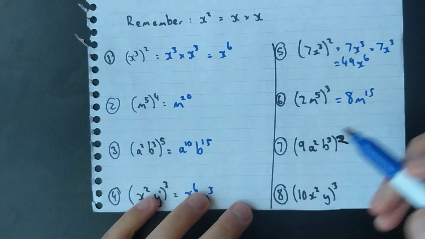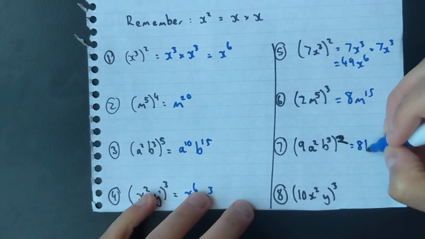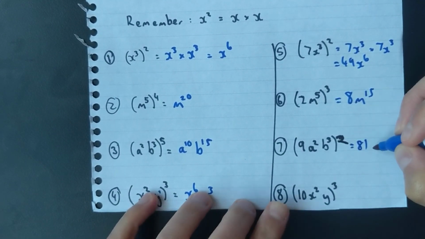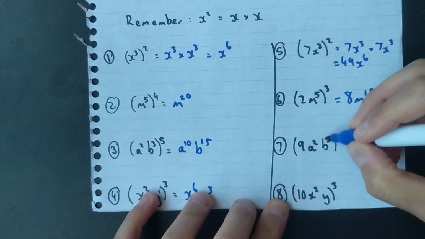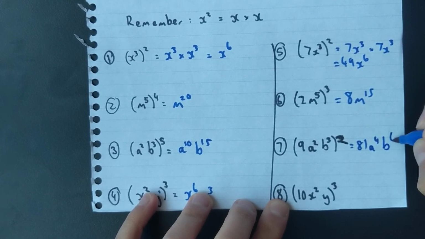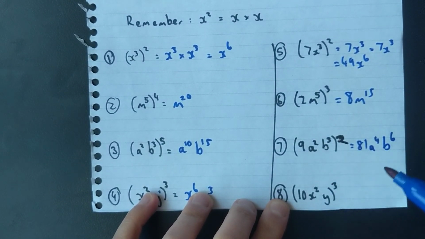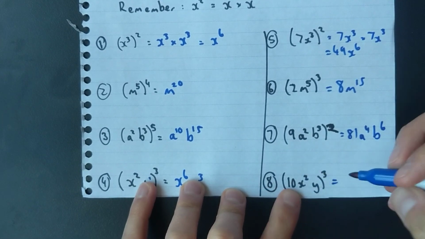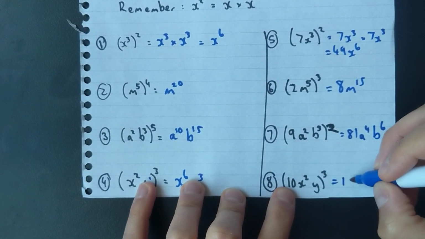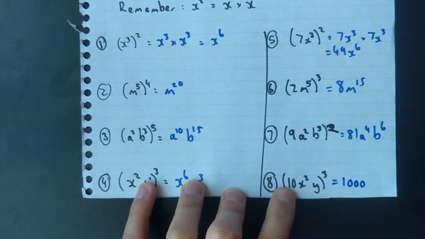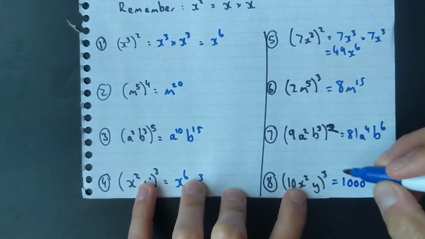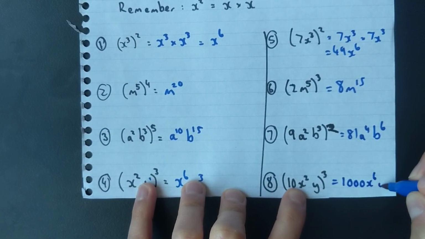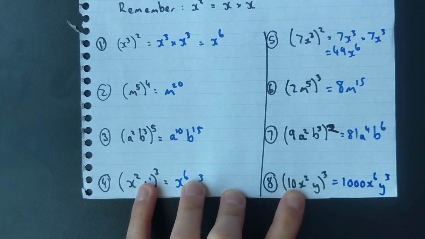Here, 9 squared is 81. A squared squared is going to be a to the power of 4. B cubed squared is going to be b to the power of 6. I'm multiplying the indices, but that is squaring. 9 squared is 81. This is a little bit more realistic. Here, 10 cubed, 10 times 10 times 10 is 1,000. X to the power of 6. Y to the power of 3.